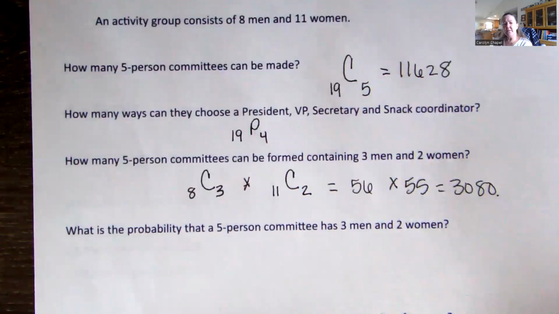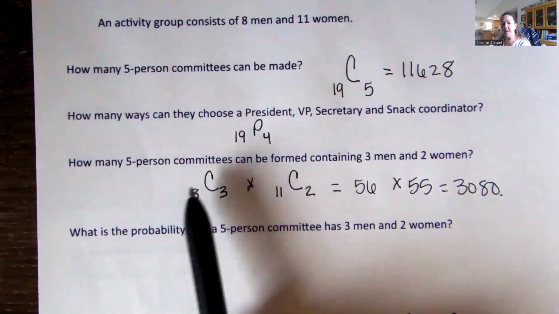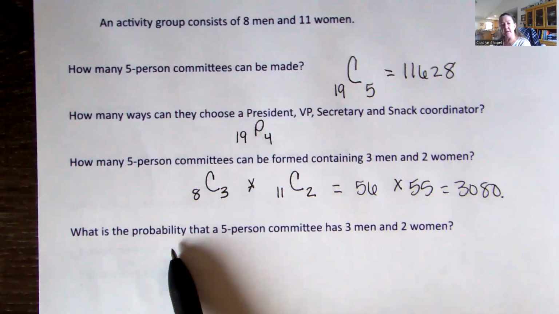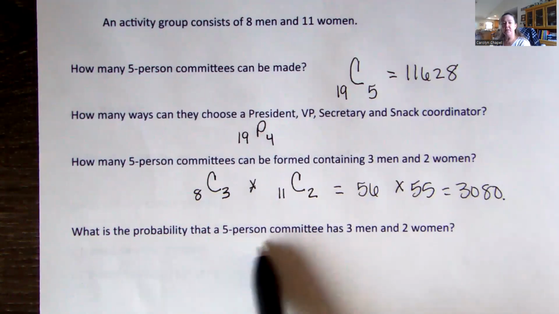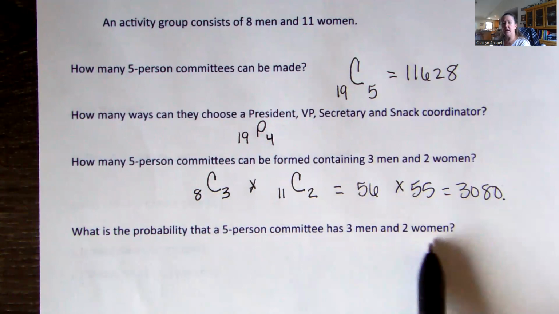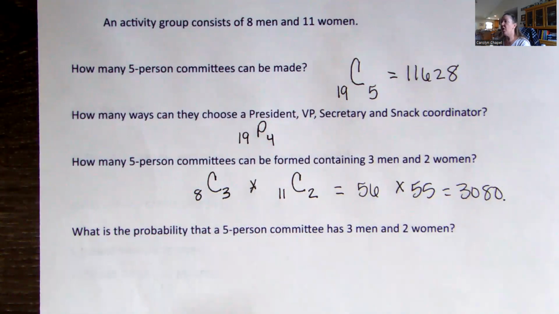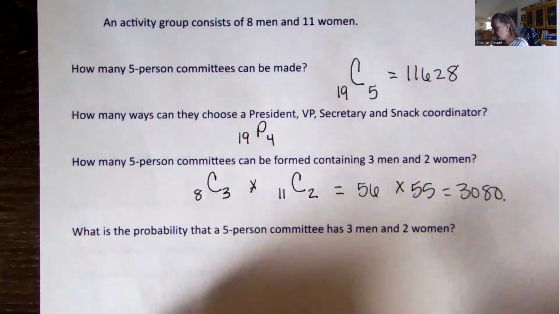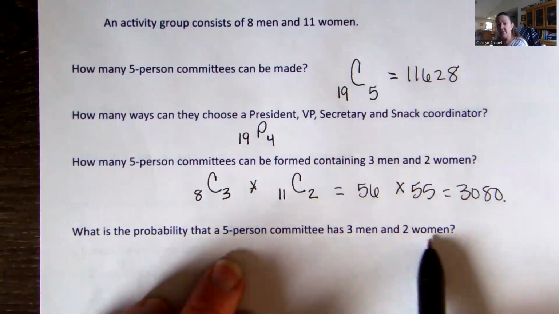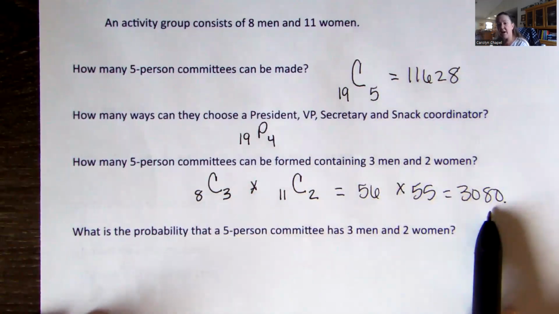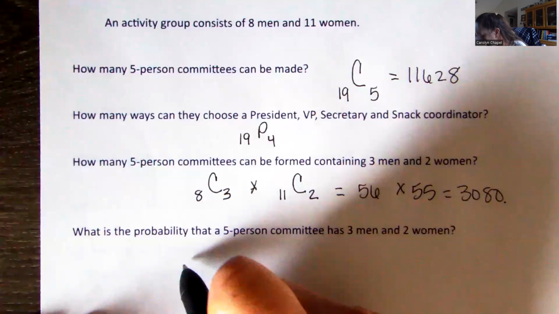Okay, what if instead of saying how many, I asked what is the probability that a 5-person committee has 3 men and 2 women? So we're talking about a probability now. So thinking back to the beginning of our chapter, probability is the number of ways that can happen out of the total number of ways. So the number of ways we could have 3 men and 2 women, we just found in that piece here.